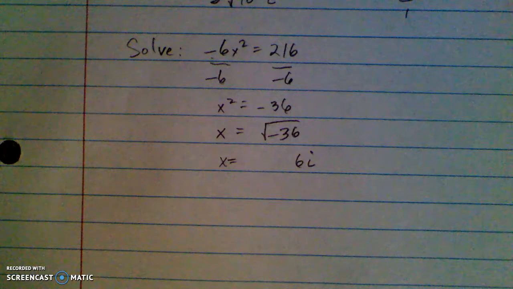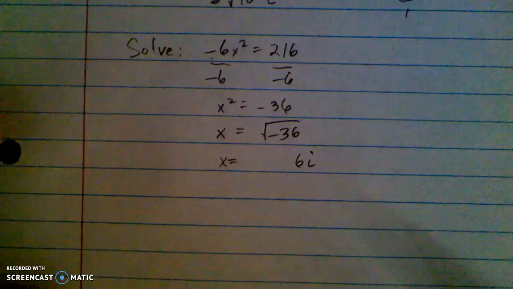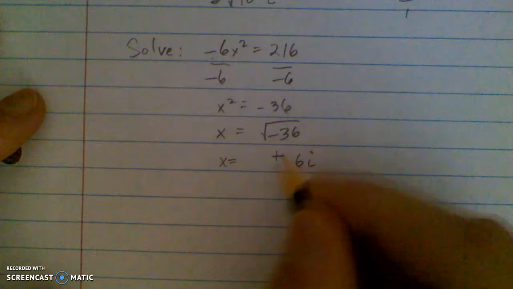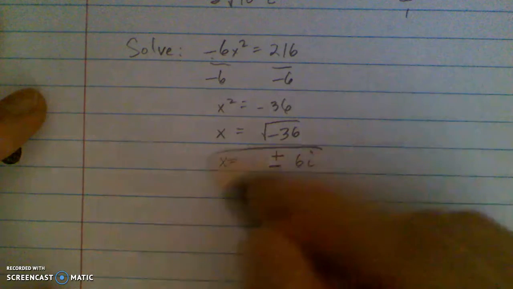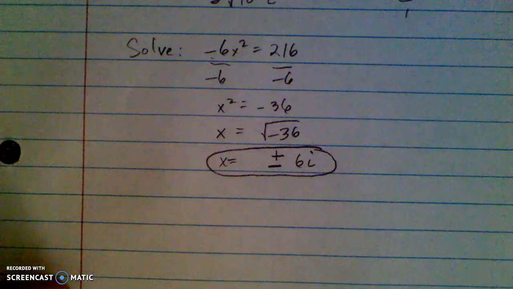Radical 36 and radical negative 1. Nope. In terms of our answer, I don't disagree with you, but we've already moved past that step, right? Anytime you take a square root, the result can be positive or negative, right? So we also need plus or minus with it. So plus or minus 6i.